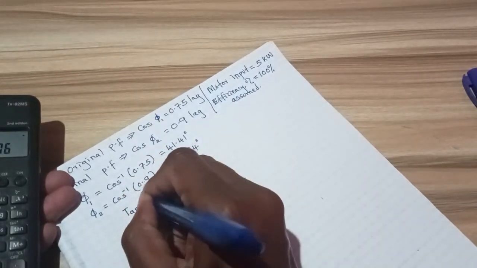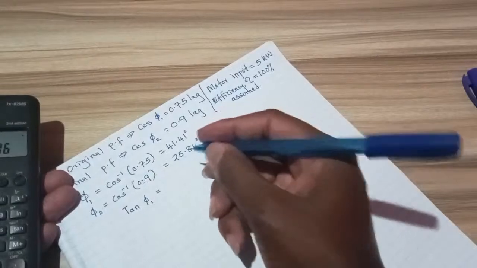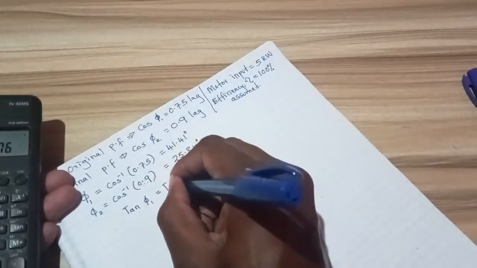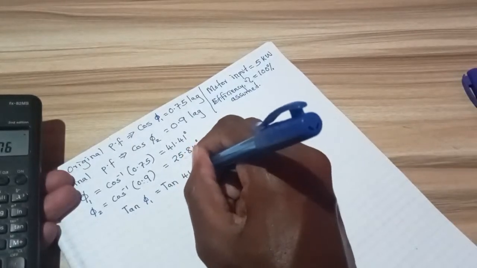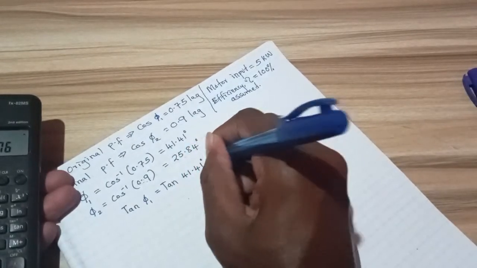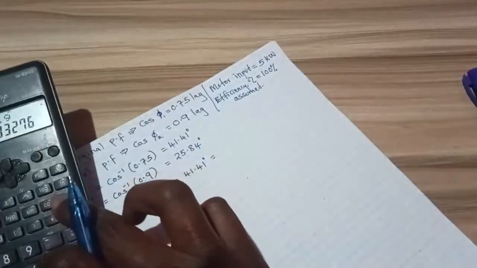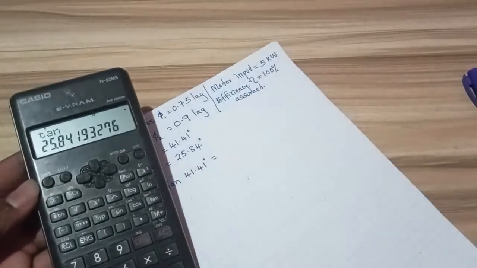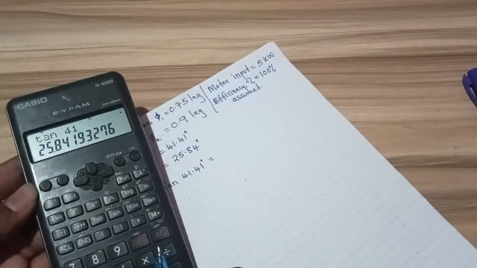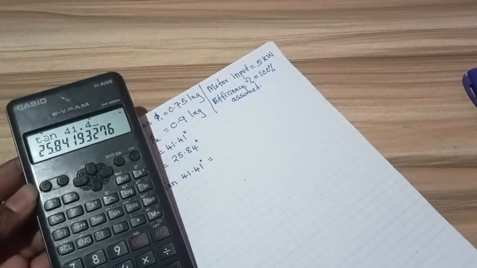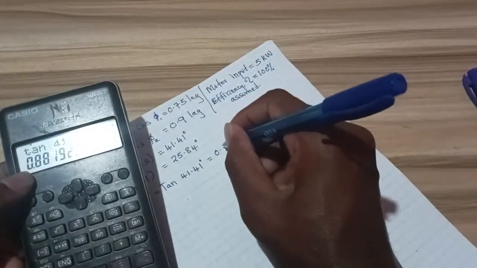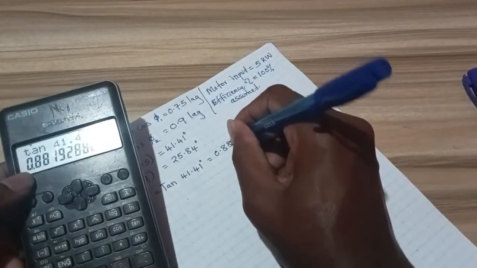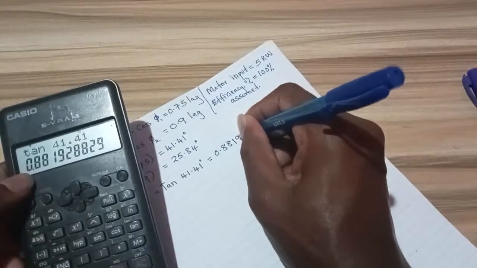So from there we have to get the tangent of phi 1 and phi 2. Tangent of phi 1 is equivalent to tan of the angle, 41.41 degrees, and tangent of 41.41 gives 0.8819.